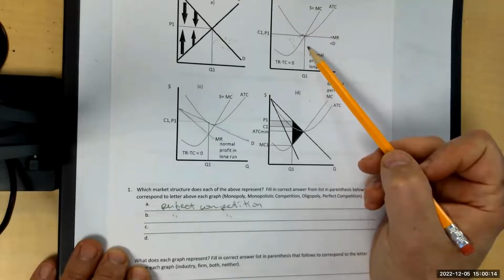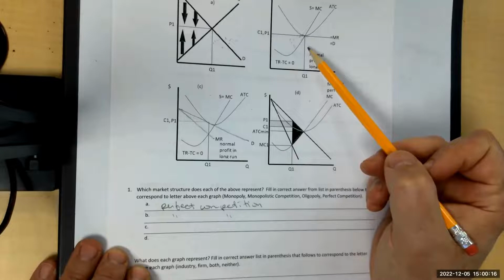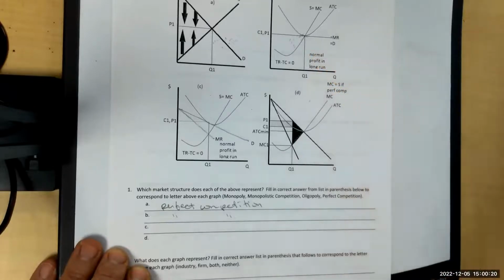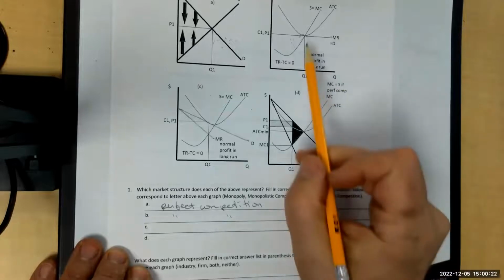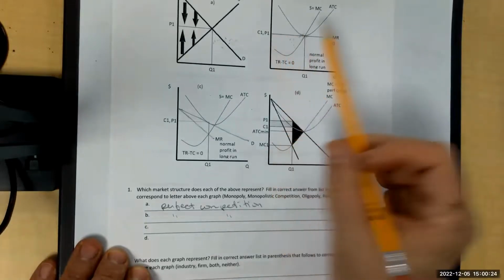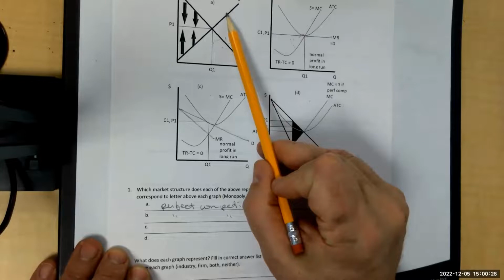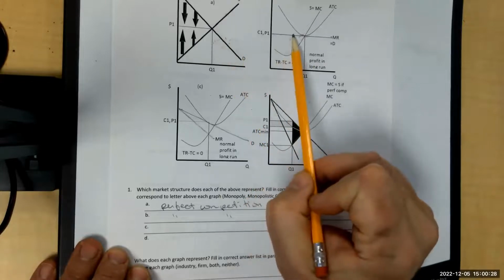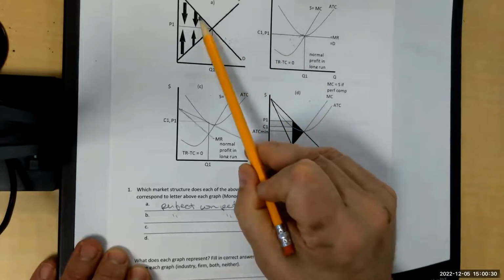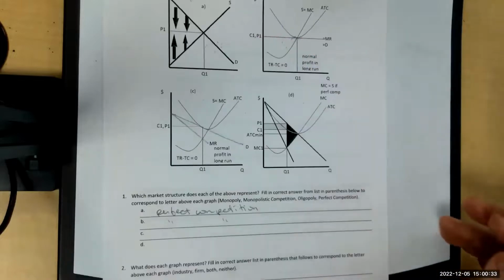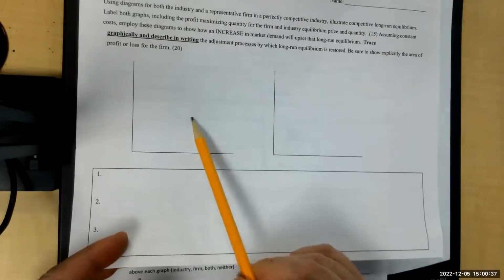This firm and industry is in long-run equilibrium right now. Everyone's only making a normal profit. In the long run, it'll always come back to everyone just making a normal profit. Because remember, when there are profits, people will join the industry to get rid of those profits. When there are losses, people will leave the industry to alleviate those losses. That, by the way, is this question right here, where you're going to have to draw out the industry and the firm. So we'll come back to that probably next class.